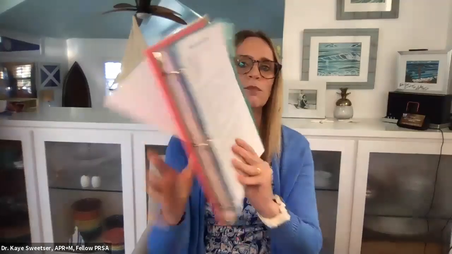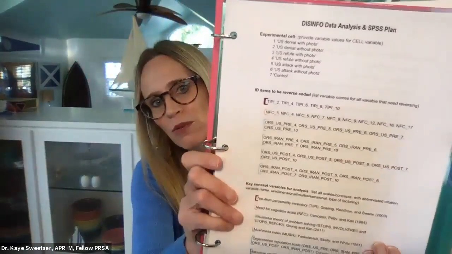I've asked the team to print up the syntax. They actually color coded theirs. So when it came to their data analysis plan, they did all this cool stuff with all these little different colors in here. And then for each scale, they continued that color throughout. That is a little extra, but it totally spoke to my soul and it was amazing. So thank you, team, who did this.